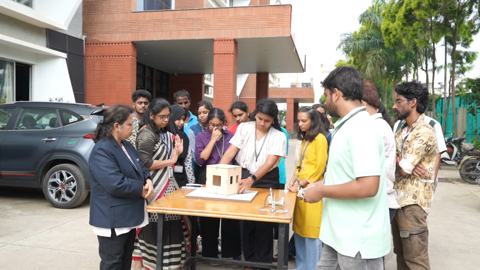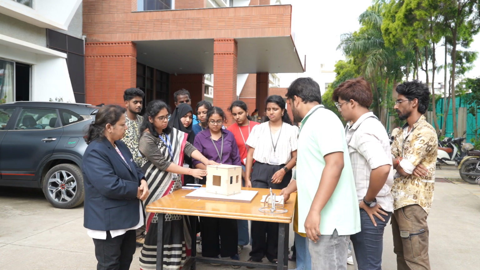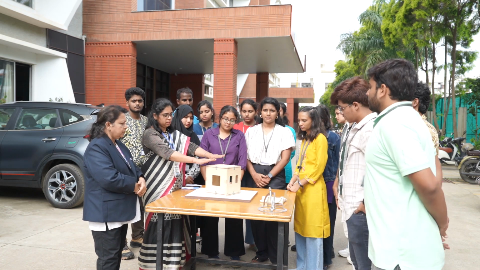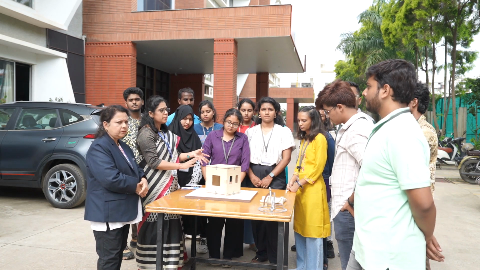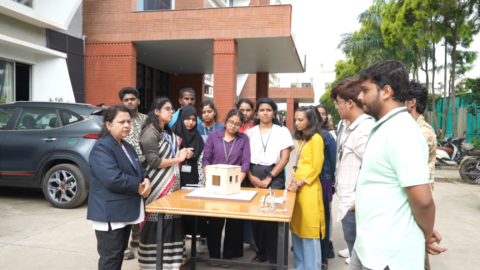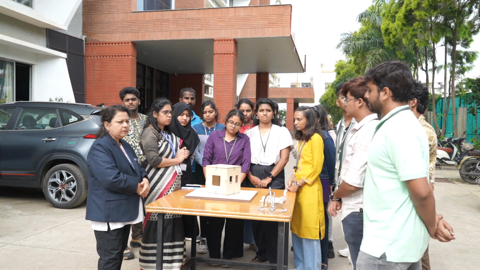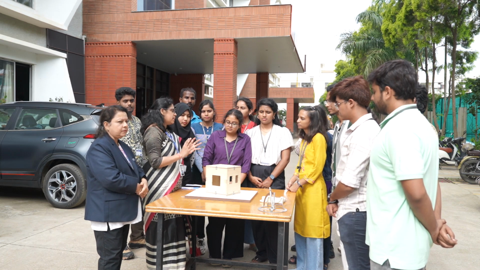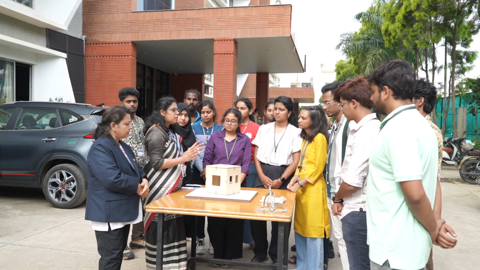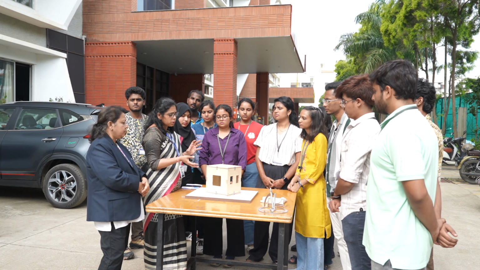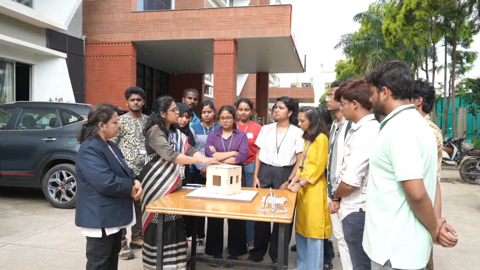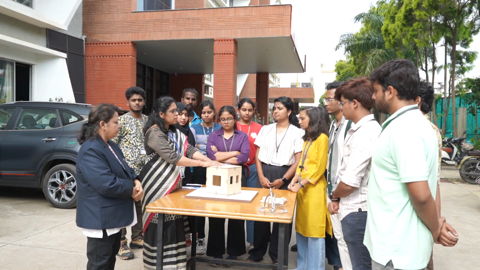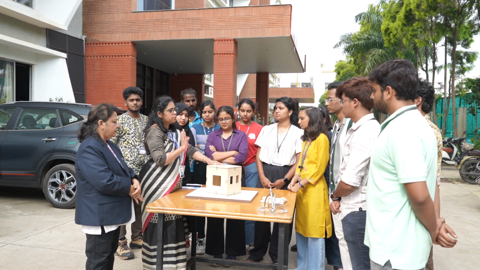This is a base model of a room design. For example, now this is a room you have designed. When we have to reduce the energy usage inside our building, the main thing we have to do is adopt passive design strategies. The passive design strategies are nothing but designing a building which is responding to the climate, so you are reducing your energy usage within the building.